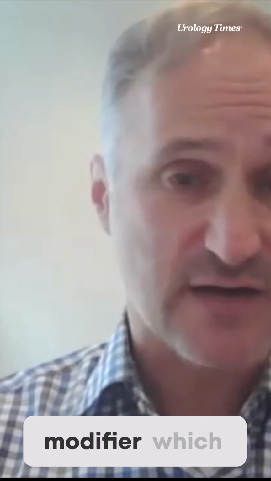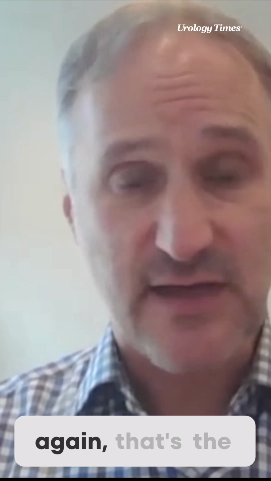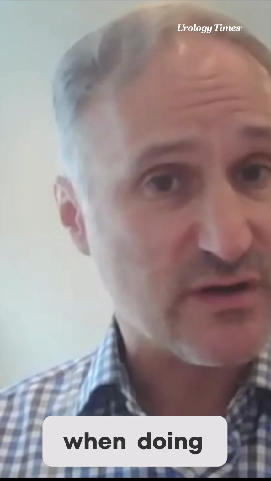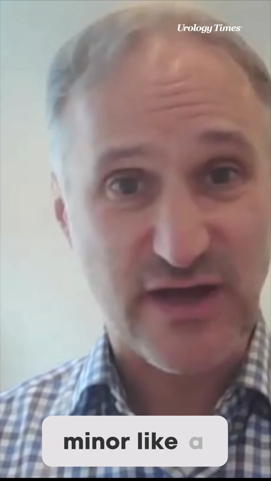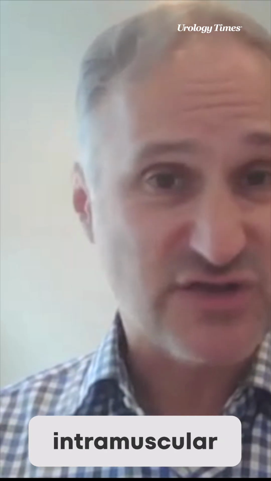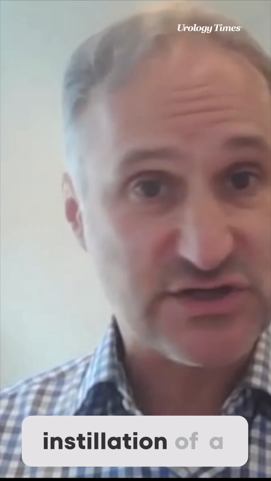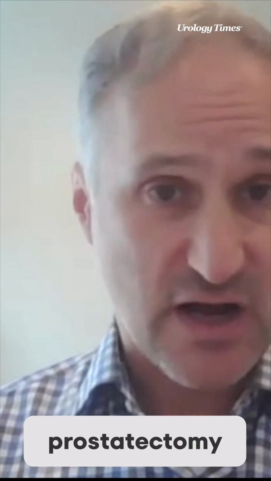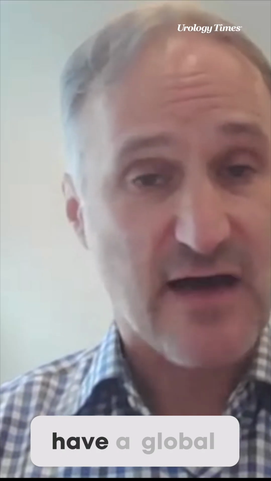And actually, that's the modifier which probably sets off the most red flags for insurers to do audits, because again, that's the one that I think most people are confused about. What we have to remember when doing procedures, any surgical procedure, whether it's something minor like a cystoscopy, an intramuscular injection, an intravesical instillation of a chemotherapy or other medication, or a radical prostatectomy or major surgery, all of those procedures have a global period.